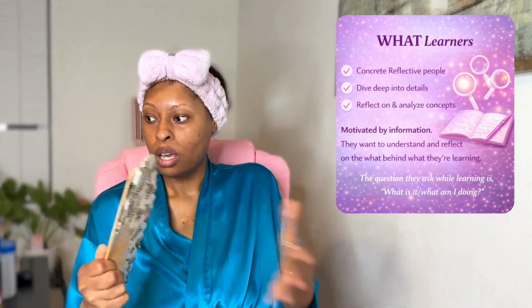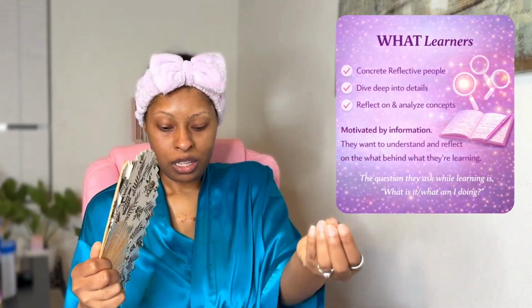Then you have your what learners, and what learners make up honestly the majority. These are the people who want to dive deep into the details of the concept and then reflect on them. And I want to take a moment to acknowledge that yes, we are in an age where we have AI, and it's easy to go into AI and ask questions. But I was thinking, okay, sure, you have that, but are you learning? I think about when I went through my certifications, sure, could I have asked AI? Well, we didn't have ChatGPT back then, but sure, AI could teach me how to put together a hypnosis script. But would I have actually been on the pathway to mastery when it came to these modalities that I was learning? No, I really don't think so.